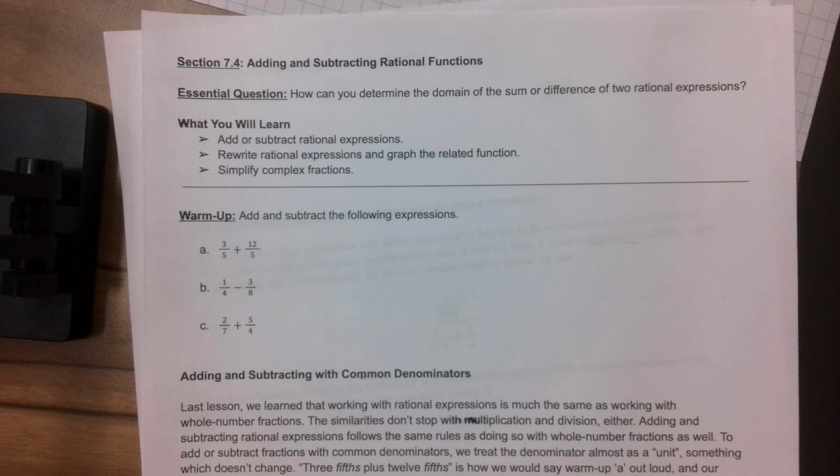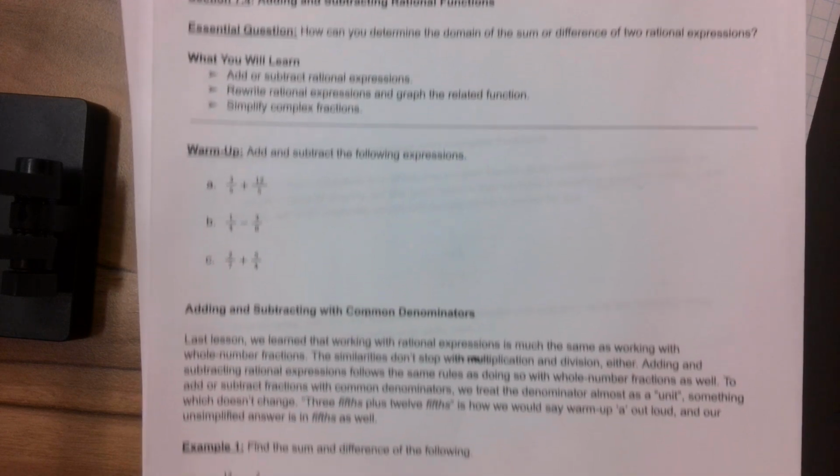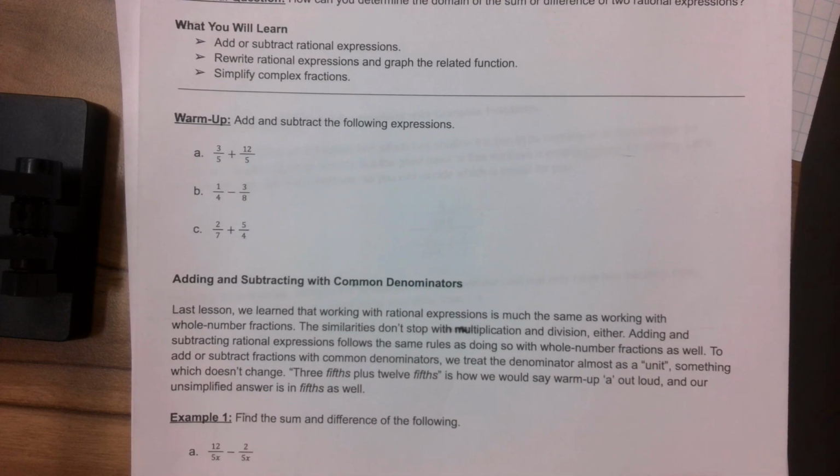Today we're talking about section 7.4, which is adding and subtracting rational functions. Now, last time we learned how to multiply and divide them, and we learned that the rules for multiplying and dividing fractions also work for multiplying and dividing rational expressions. The same deal happens here. If we know how to add and subtract fractions, we'll know how to add and subtract these rational expressions.